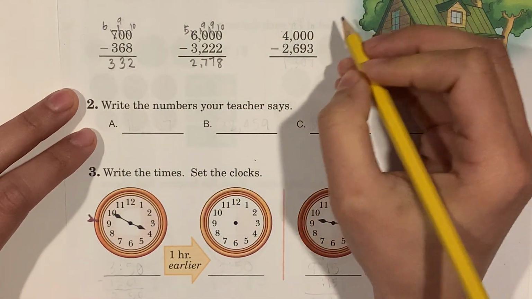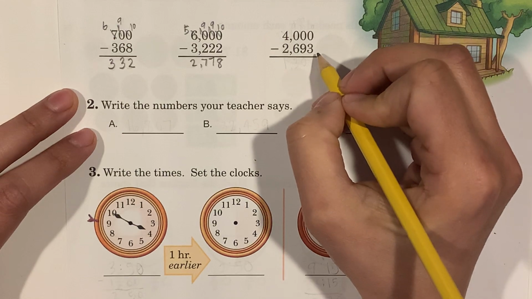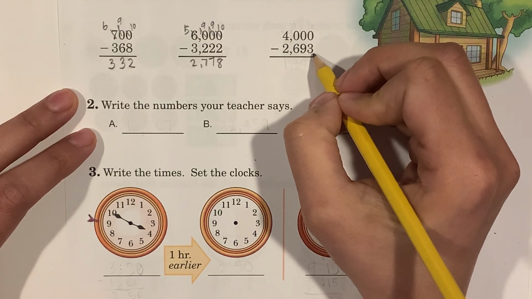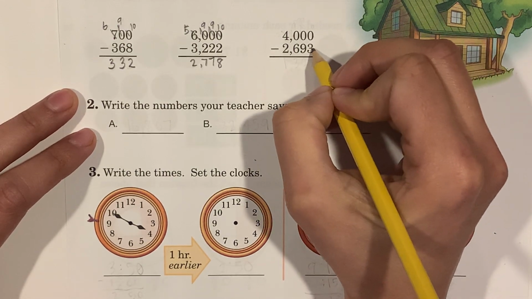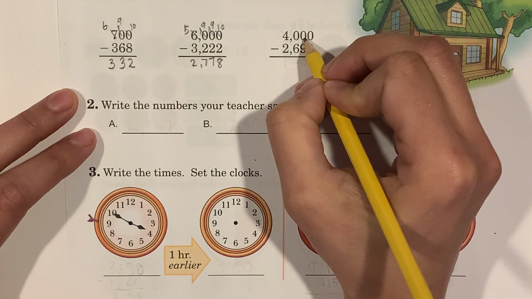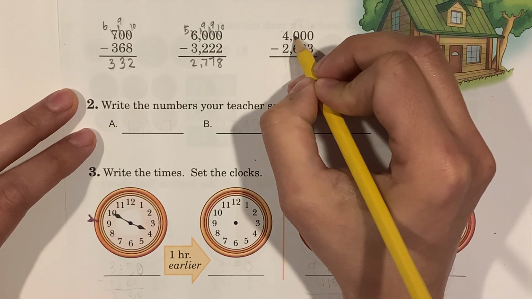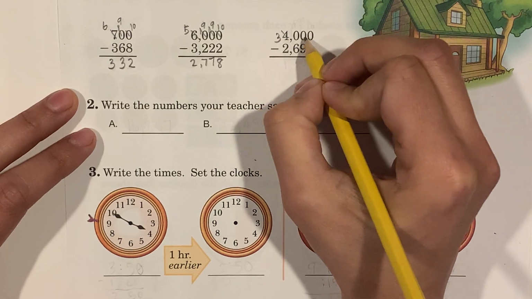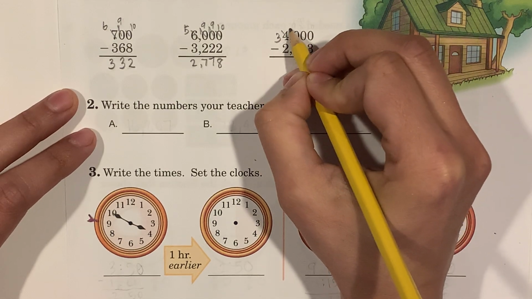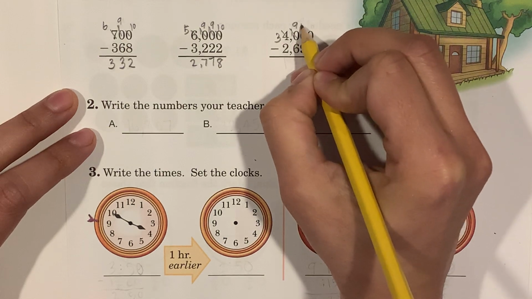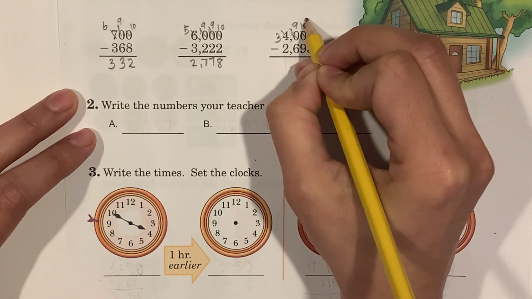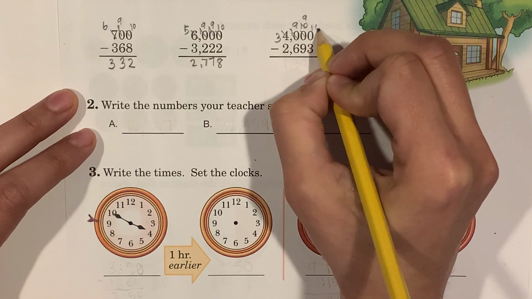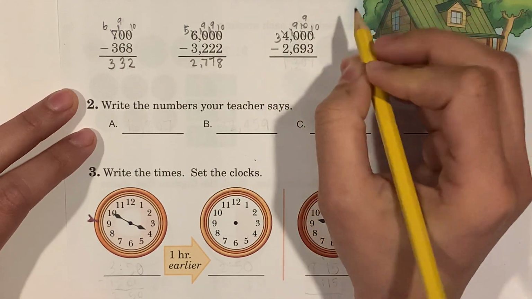And for our last one there, 4,000 minus 2,693. There's more on the floor, so we need to go next door. And there's a 0, so we need to go again. Another 0. We go to the 4. That turns into a 3. Carry the 1 over. Cross it out. Turn into a 9. Carry the 1 over here. We cross that one out, goes to a 9. And then this last 1's place finally ends with a 10.